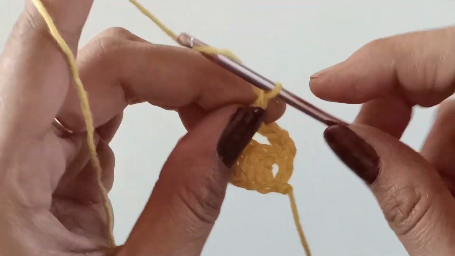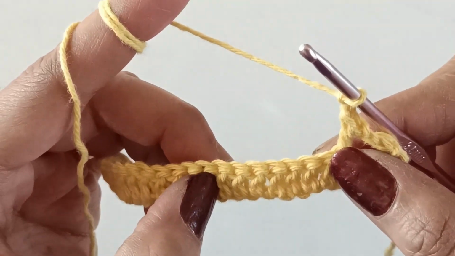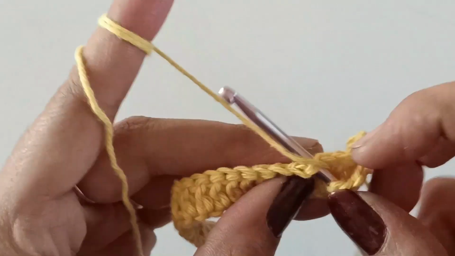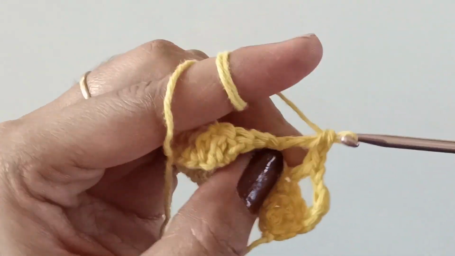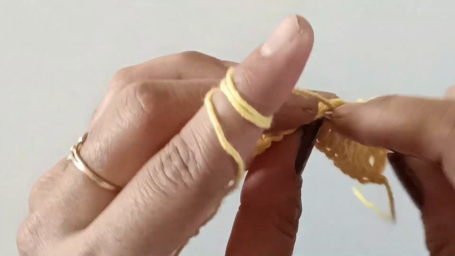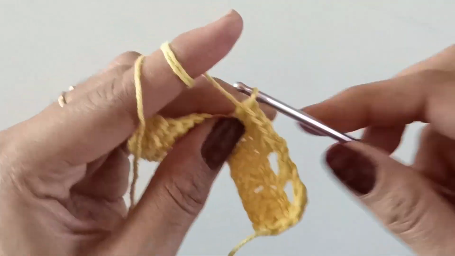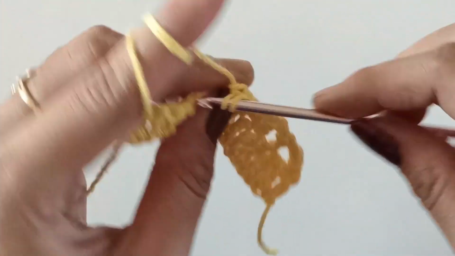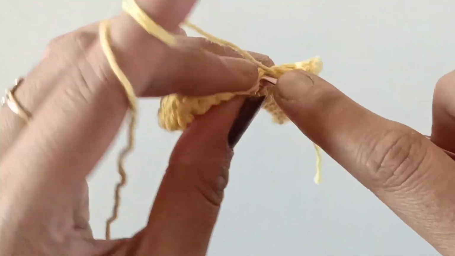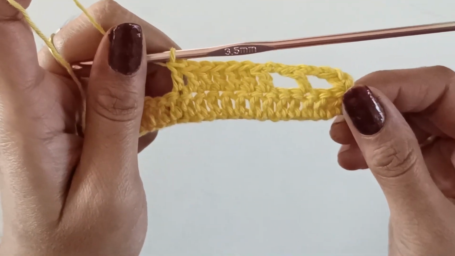Again work 2 chains. Skip the next 2 stitches and into the next 7 stitches, work 1 double crochet each. So here I have worked the 7 double crochets.